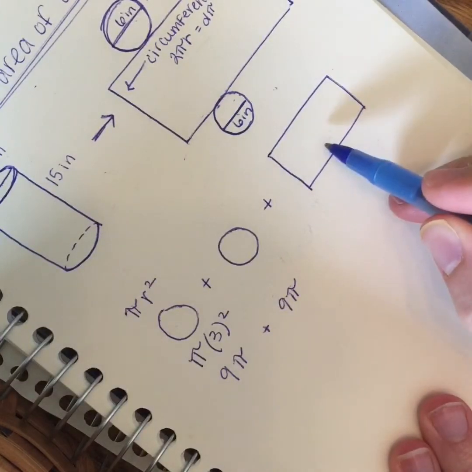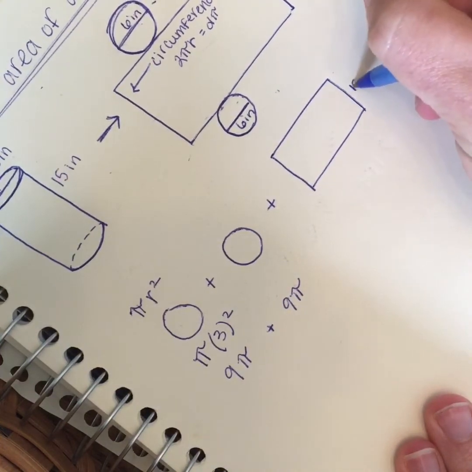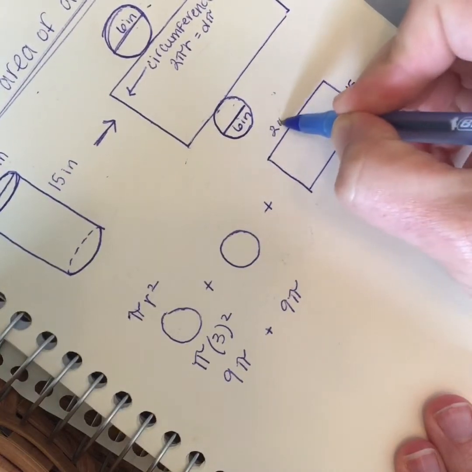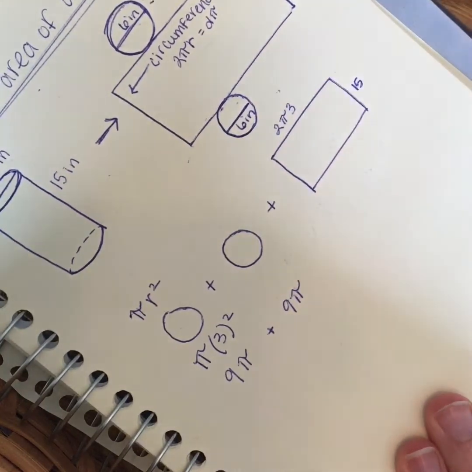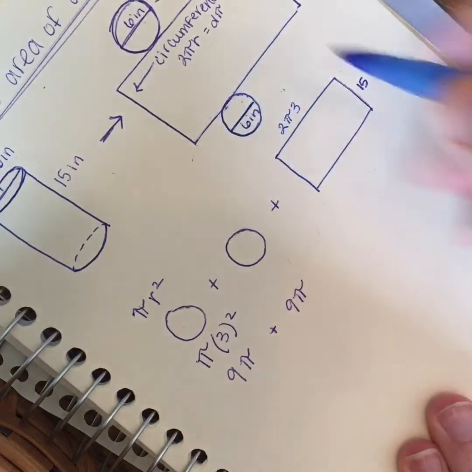So this rectangle right here is 15 by 2 times pi times 3, because our radius is 3, which is the same as 6 pi.